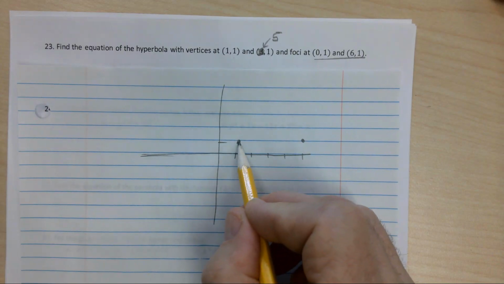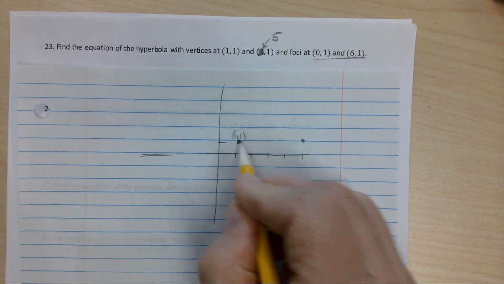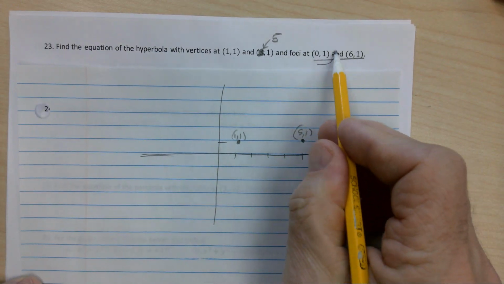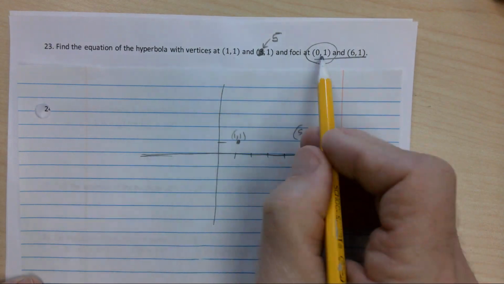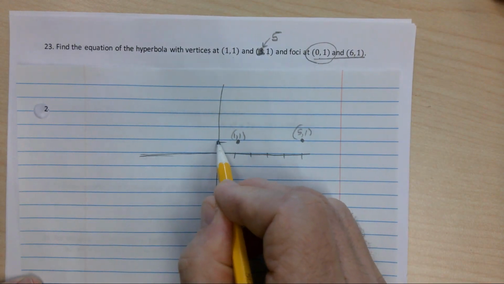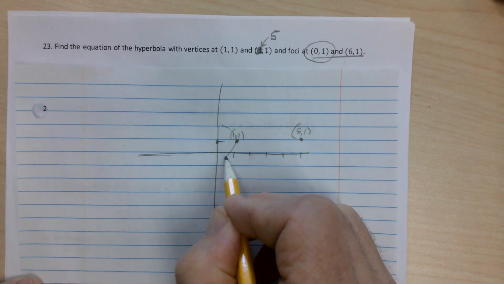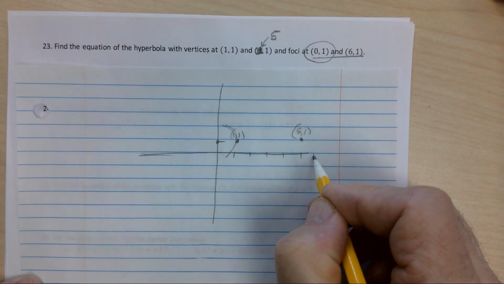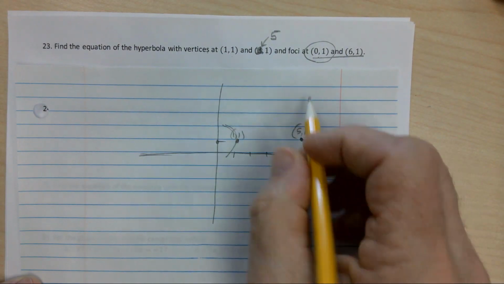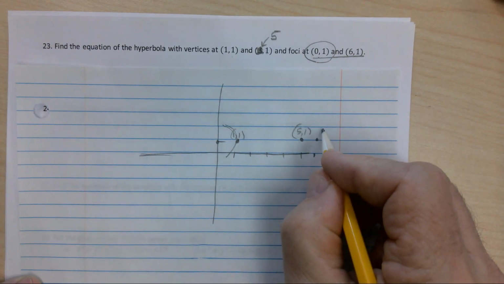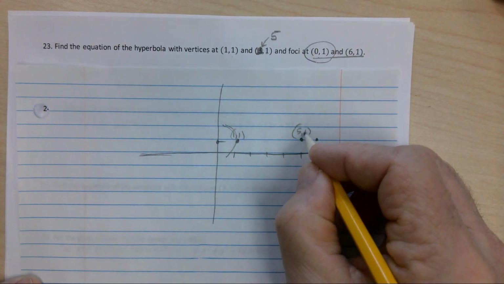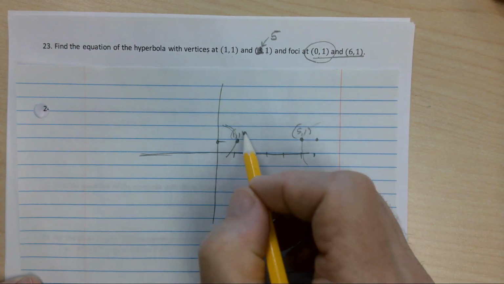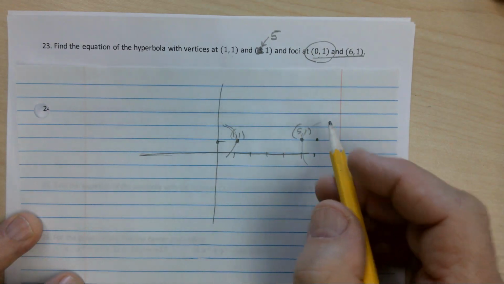So here's 1, 1. Here's 5, 1. You'll see that this is the only way that it'll work. The foci, remember, if these are the vertices and the foci are at 0, 1, it means your hyperbola is going to be like this, and 6, 1 is the only thing that would make sense. So this definitely has to be a 5. So that would be right there, meaning it's going to be like this-ish.